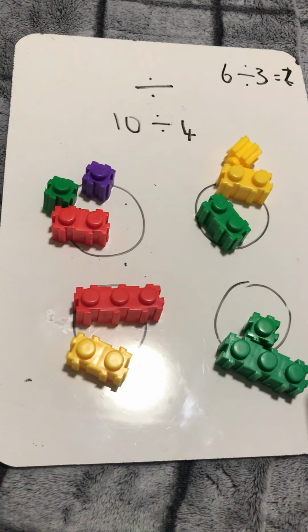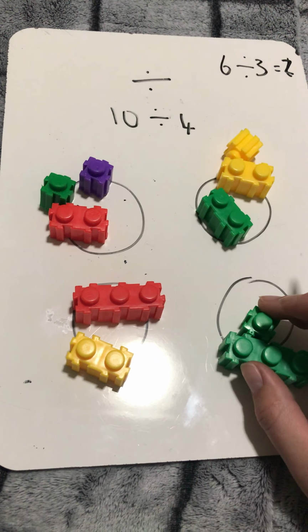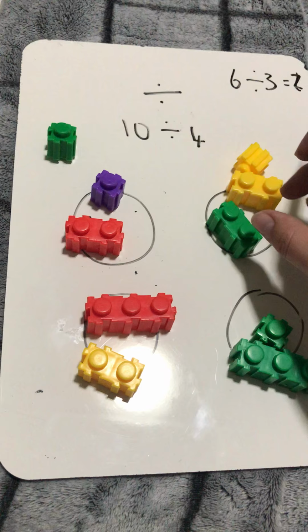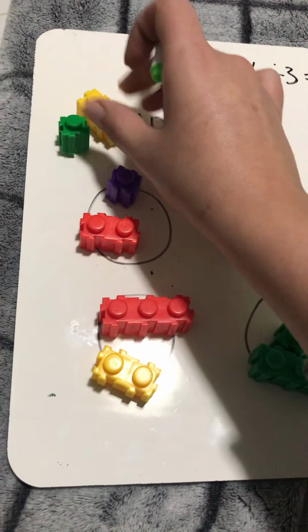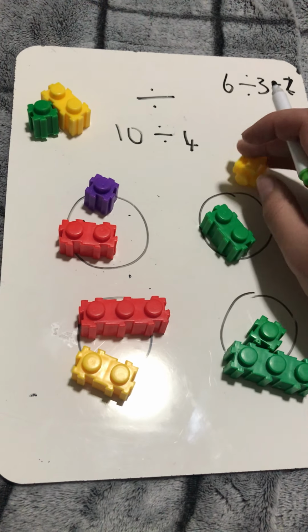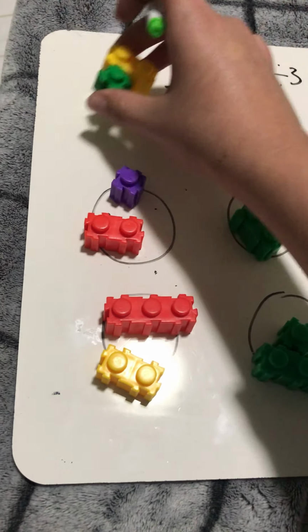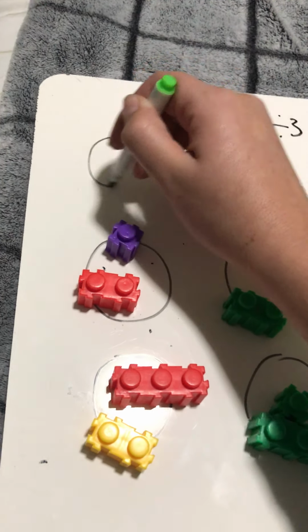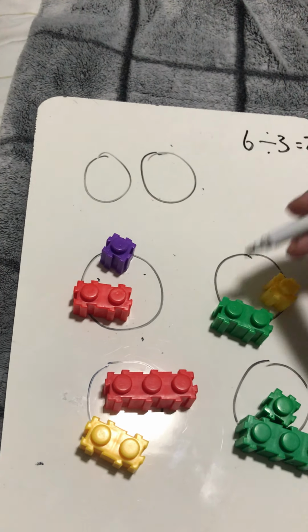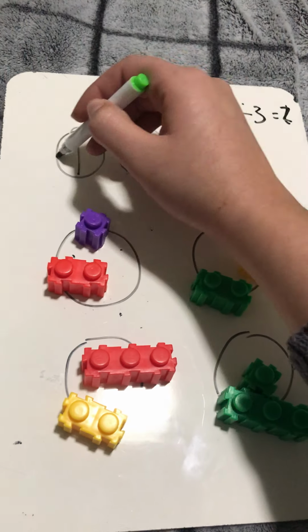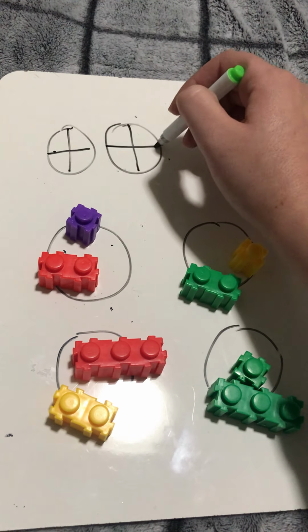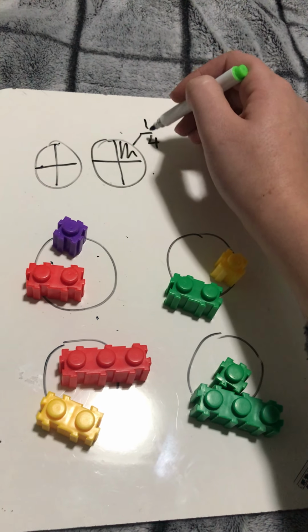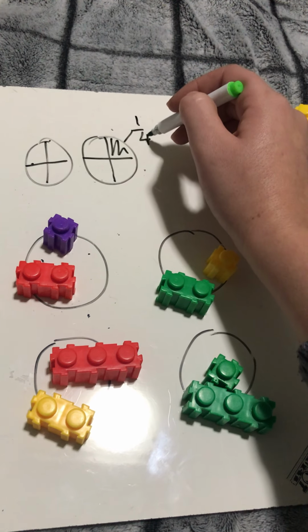Okay, but now can you see that we haven't got enough for him? So we're going to take these 2 away. Okay, now they all have 2 equally. But now we have 2 left over. These are the ones left over. Let's divide each of them into 4. And when we divide it into 4, it becomes quarters. Okay, 1 out of 1, 2, 3, 4.